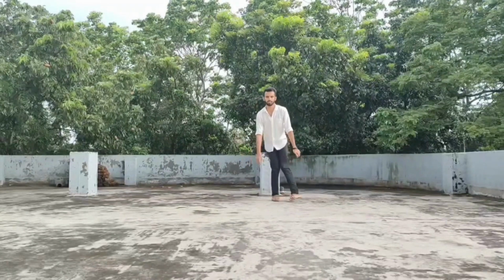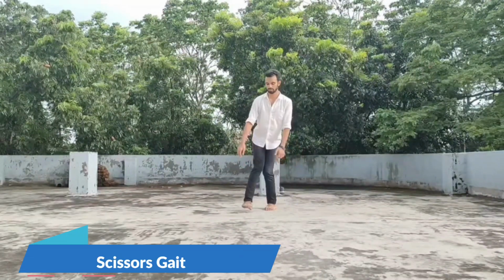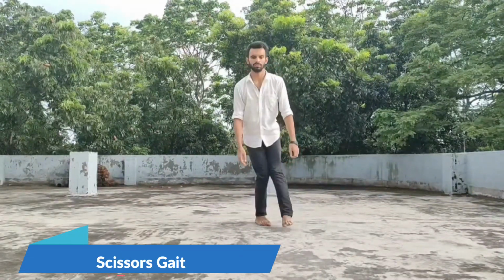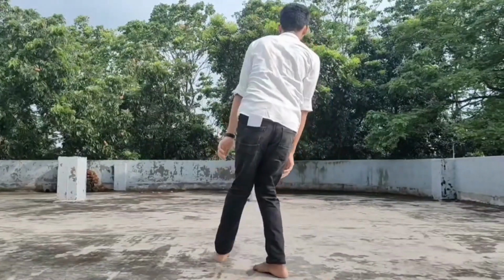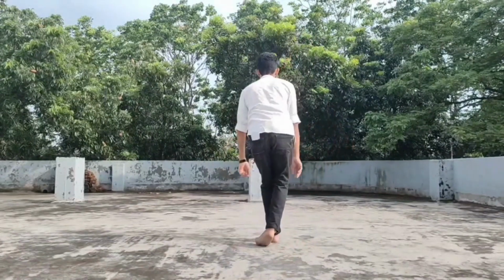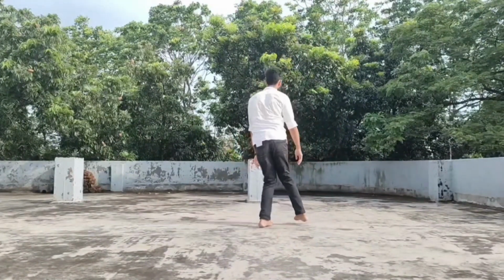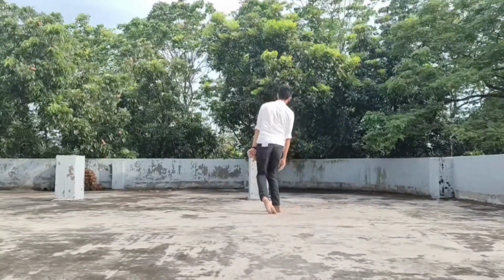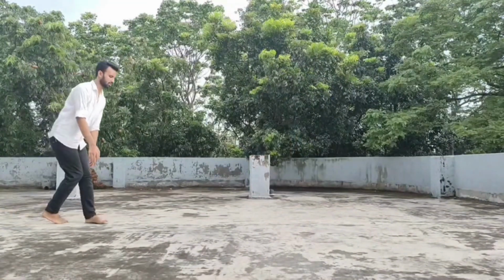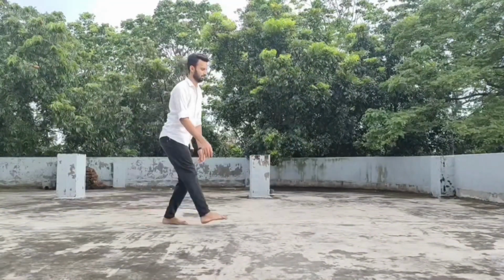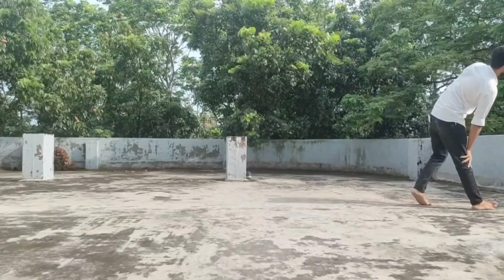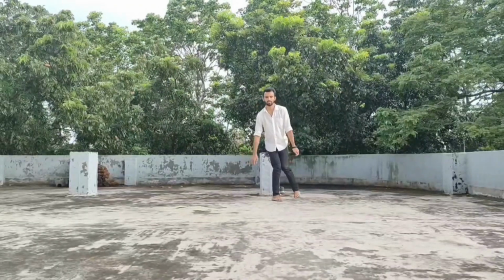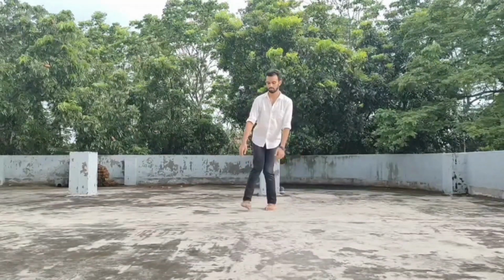Scissor gait. This results from spasticity of the bilateral adductor muscles. When a person with scissor gait tries to walk, one leg crosses directly over the other, with each step crossing like the blades of scissors. In this video, you see that when the person walks, the legs look like scissors.